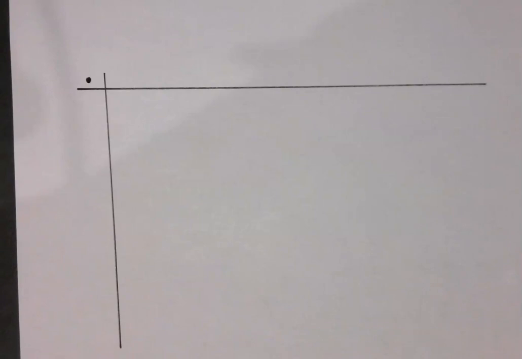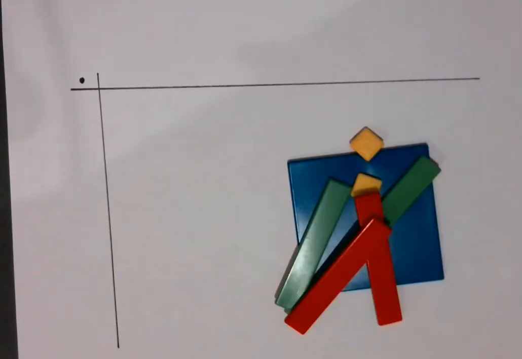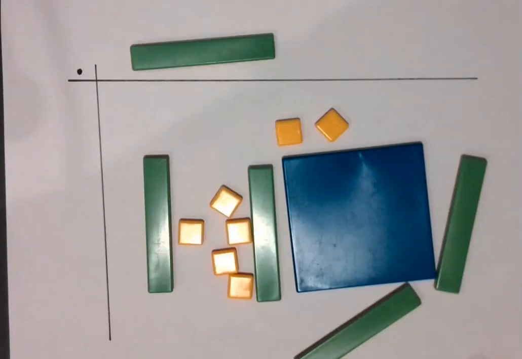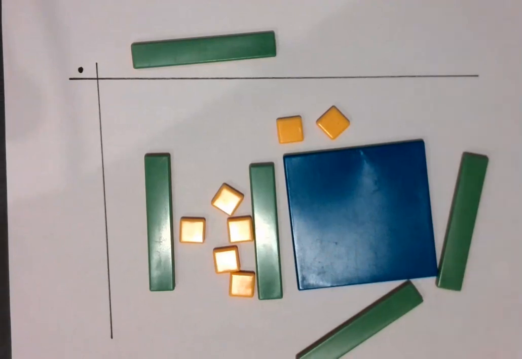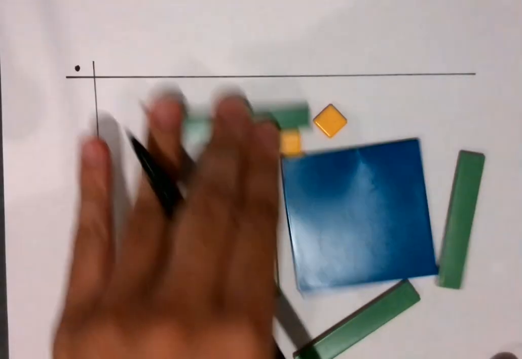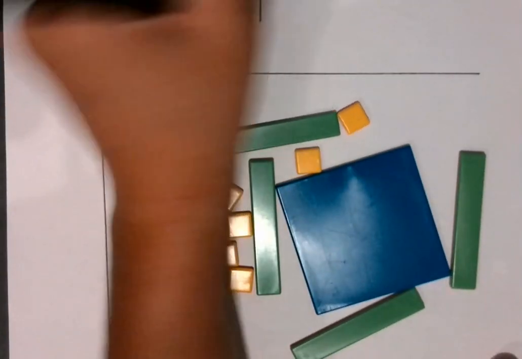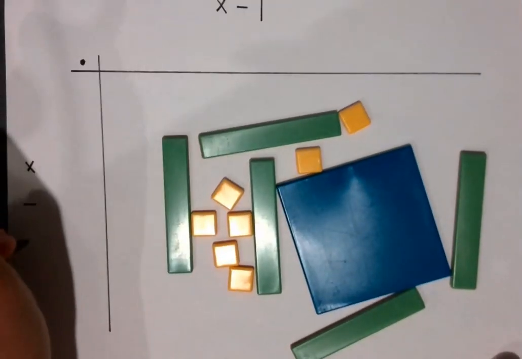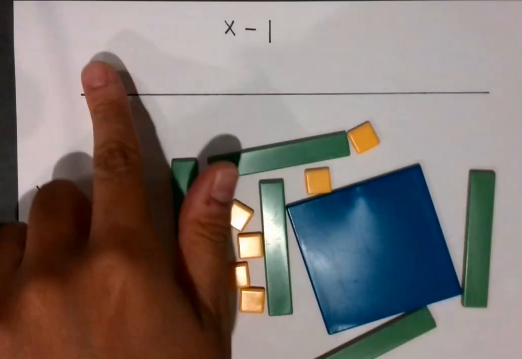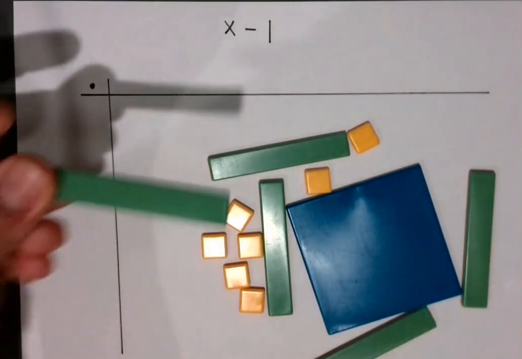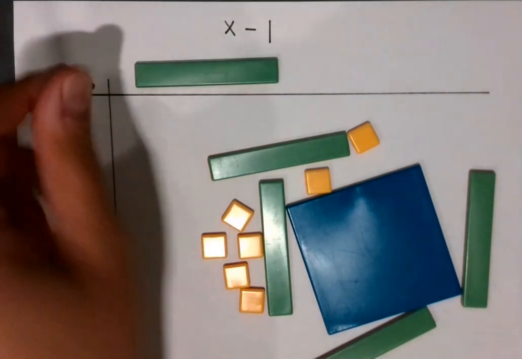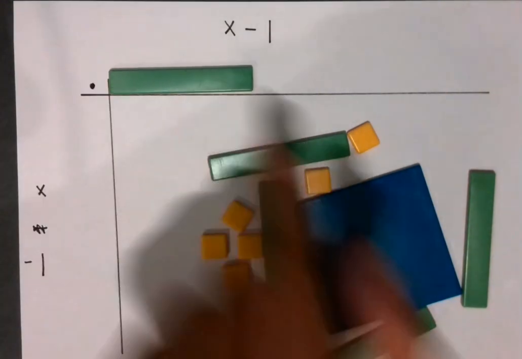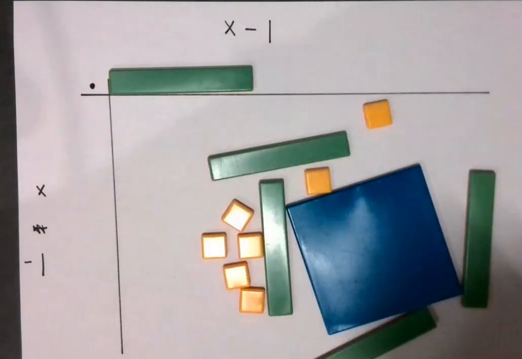So when we multiply using algebra tiles, it is helpful to have a template like this, and these are algebra tiles. Algebra tiles are just a way for us to visually see what's going on when we're working with various topics in algebra. What we want to do is multiply (x - 1) times (x - 1). So on the outside of this template, I'm going to put an x, and these rectangles are x's. They are x long by 1 tall, and a minus 1.